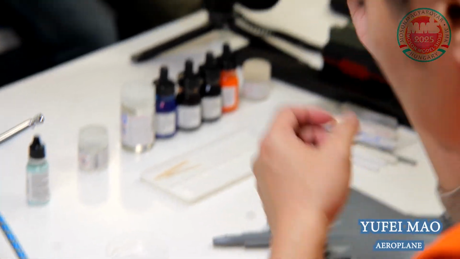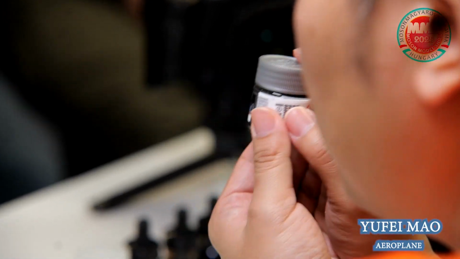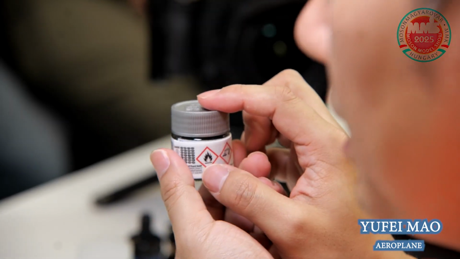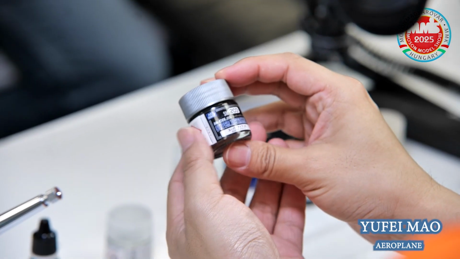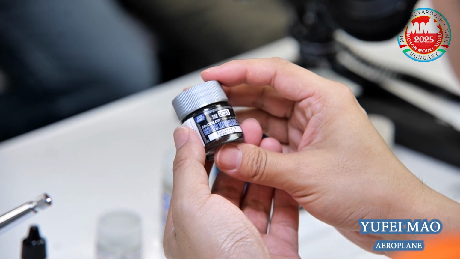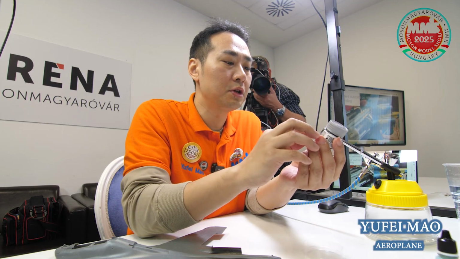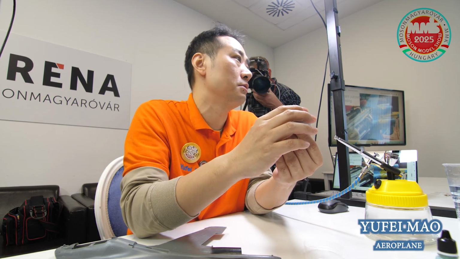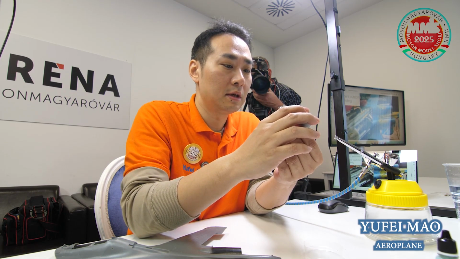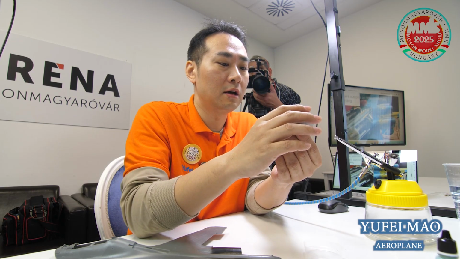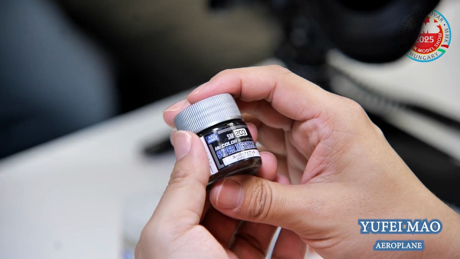This is very important because I recommend you use the lacquer paint. This one is from Mr. Color, super metallic. I usually use this one, super iron, because I think the tone of this metallic color is very universal. You can do any effect on an aircraft with it. It is not too shiny, but not too dark. I think it keeps the best balance.